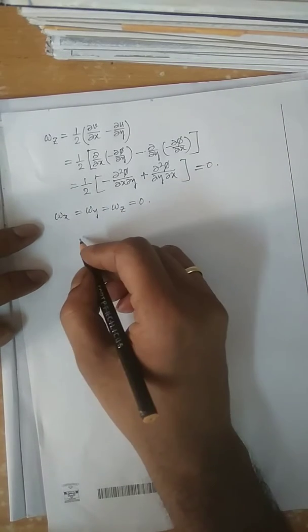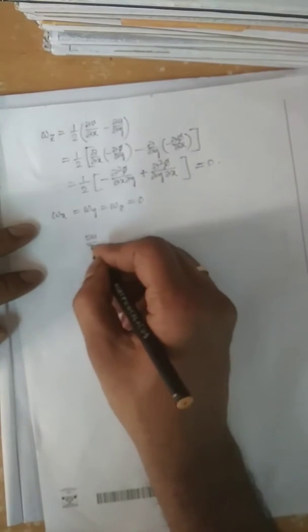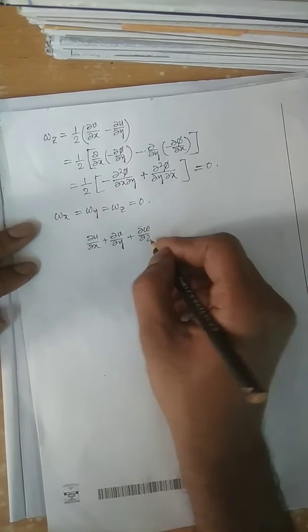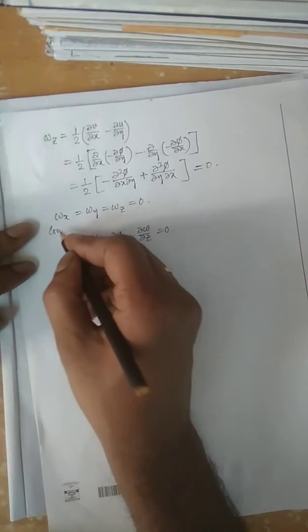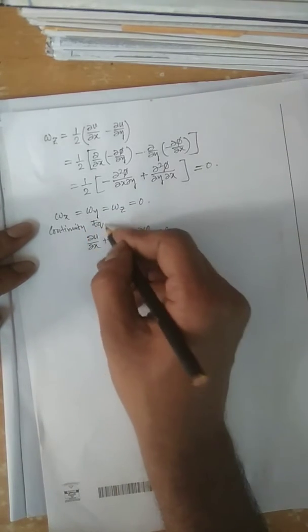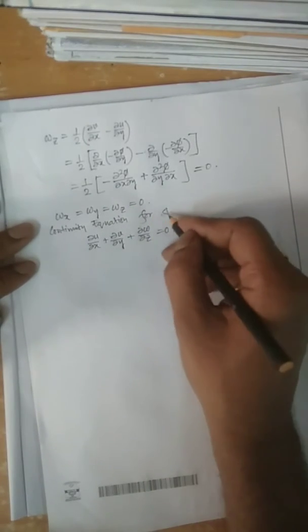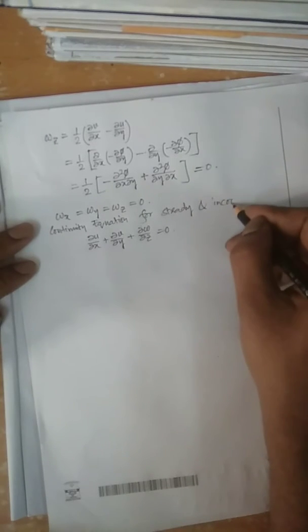The continuity equation for steady incompressible flow for three-dimensional cases is del u del x plus del v del y plus del w del z is equal to 0. This is the continuity equation for the case of steady and incompressible flow.